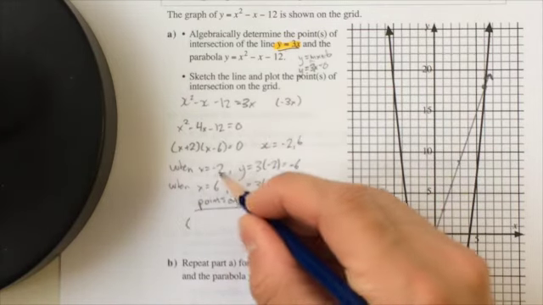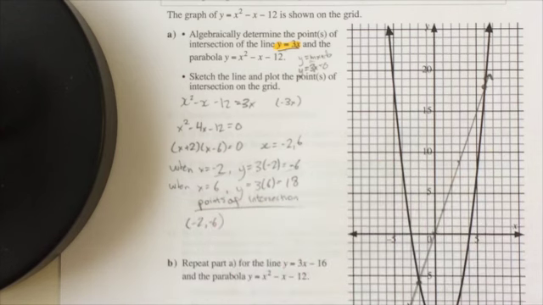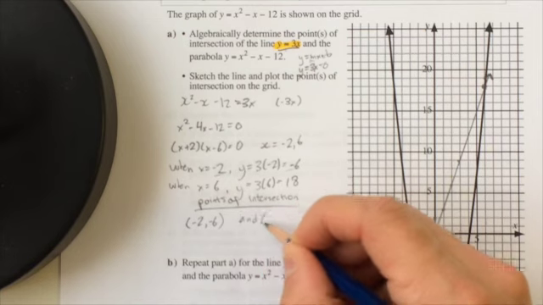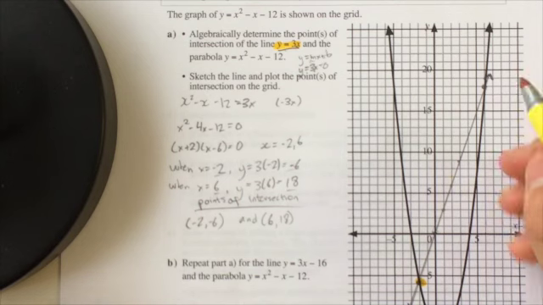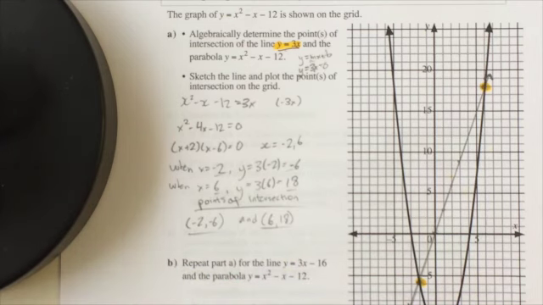Okay, so my points of intersection are going to be at negative 2 and negative 6, which we saw down here. And we're also going to have a point of intersection at 6 and 18. So that was the point up here. So this would satisfy both equations, finding these 2 points.